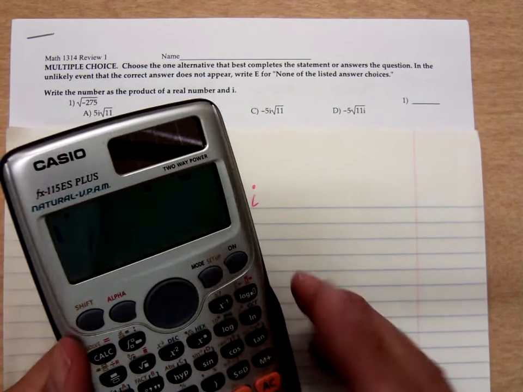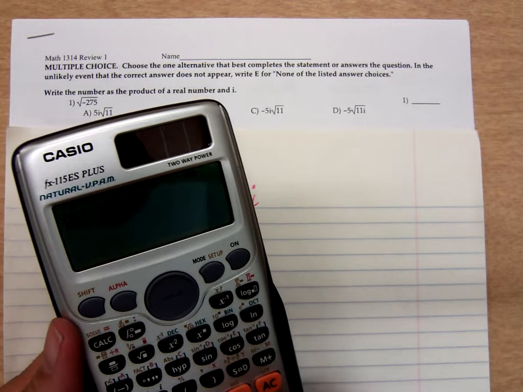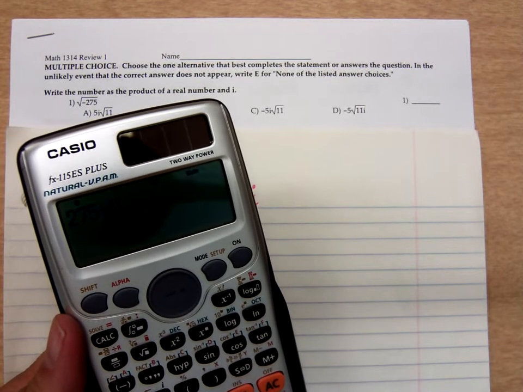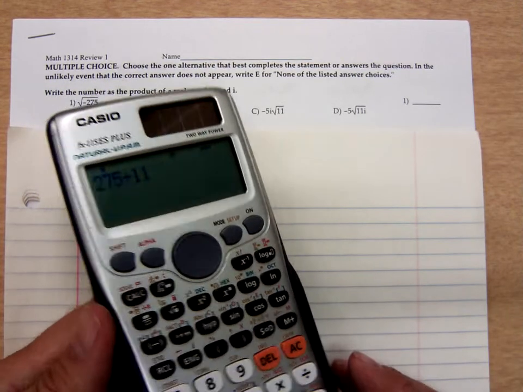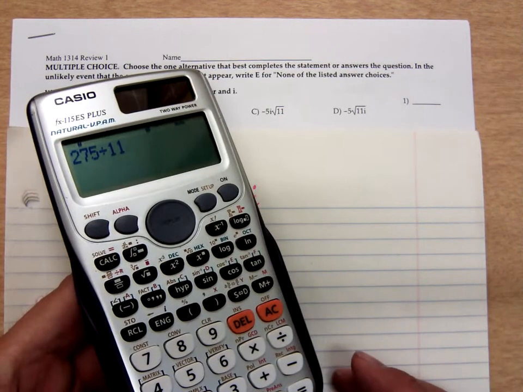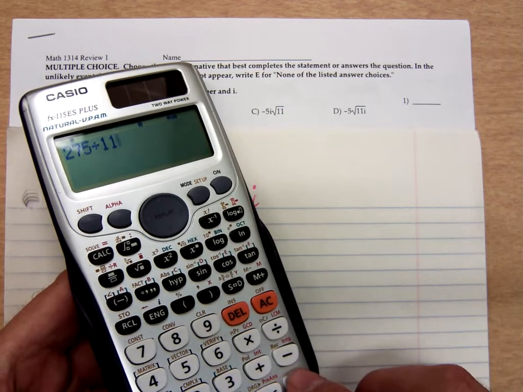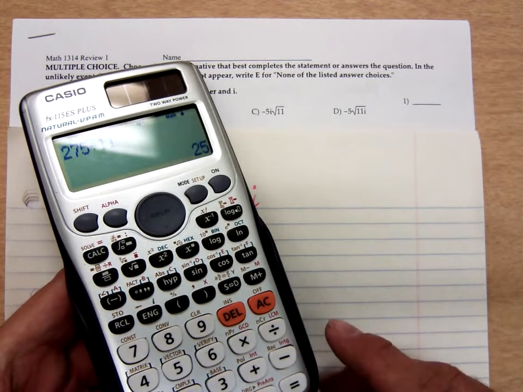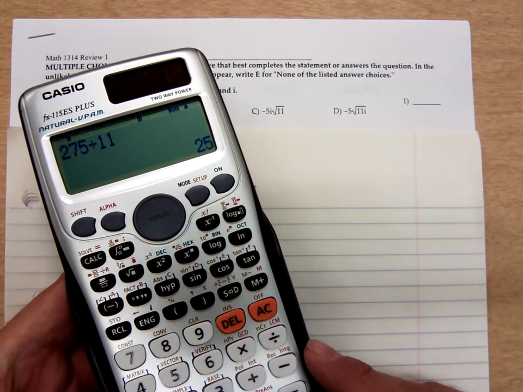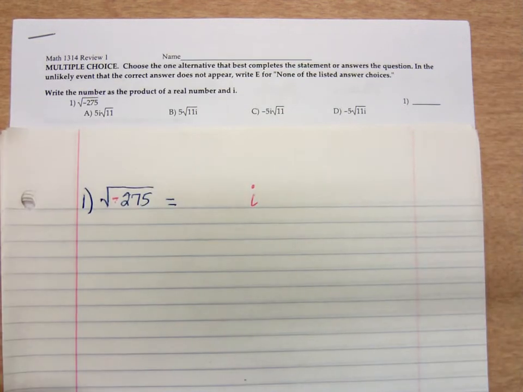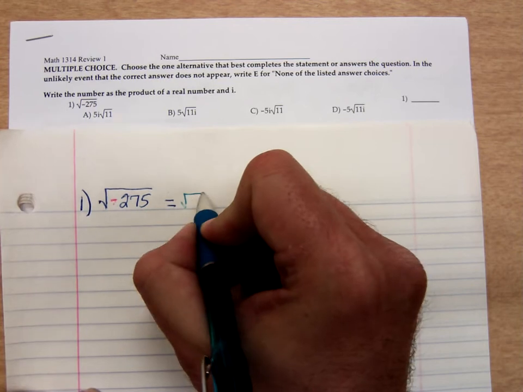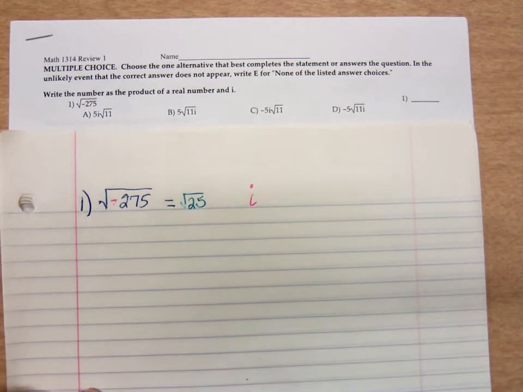We'll punch it in here. 275 divided by 11 is amazingly 25. You can see that now. So we could rewrite that 275 as 25 times 11.